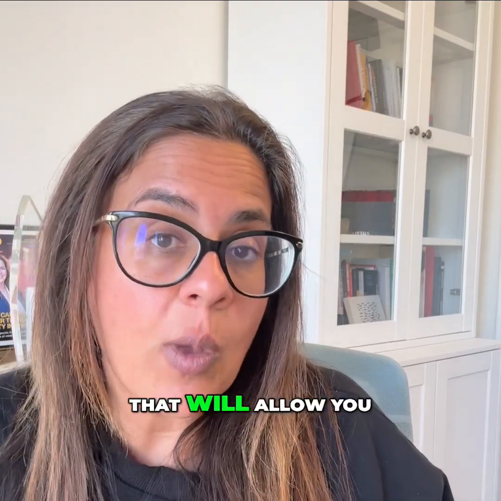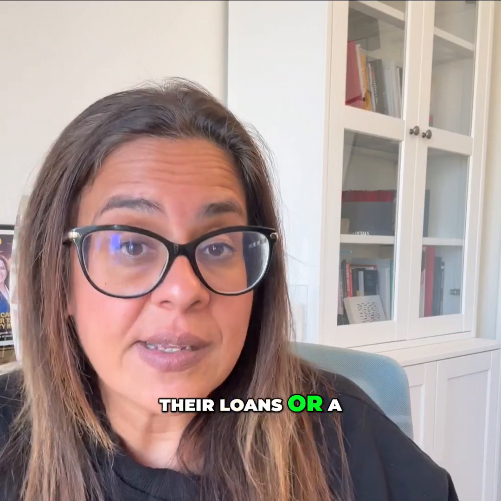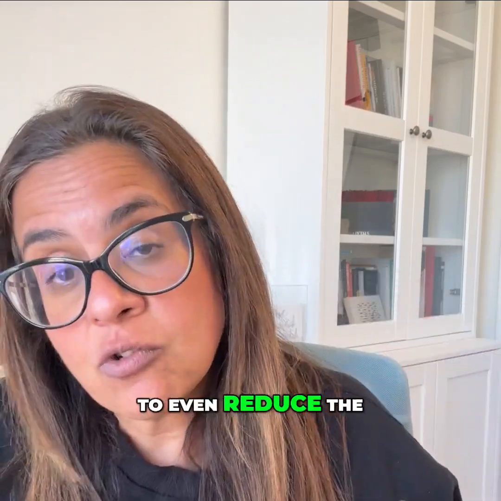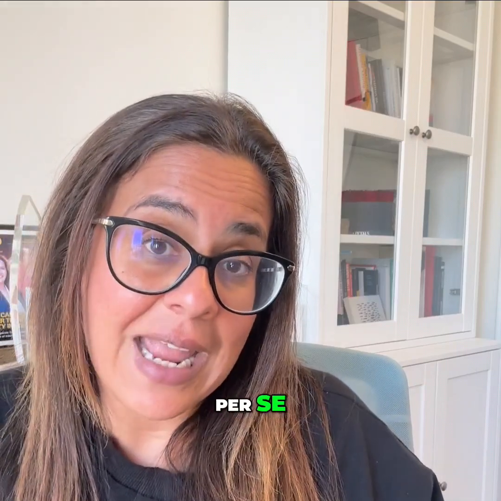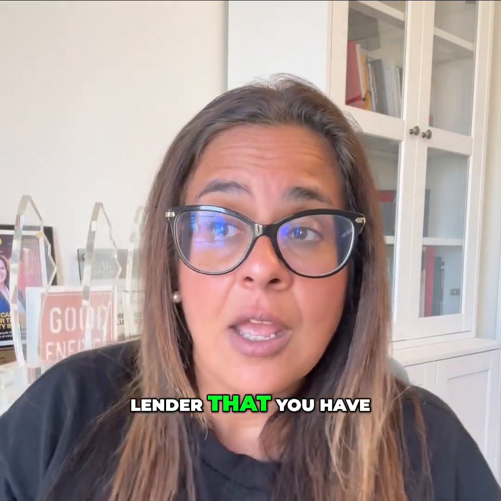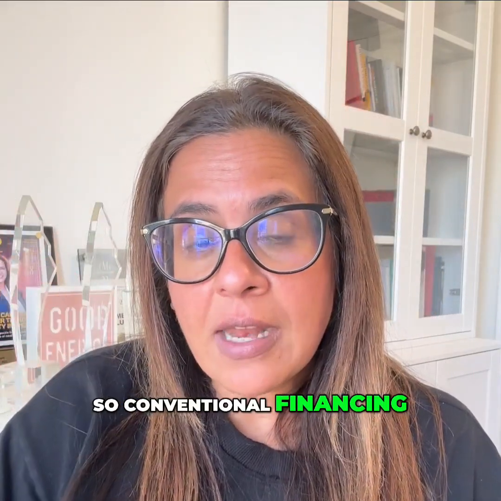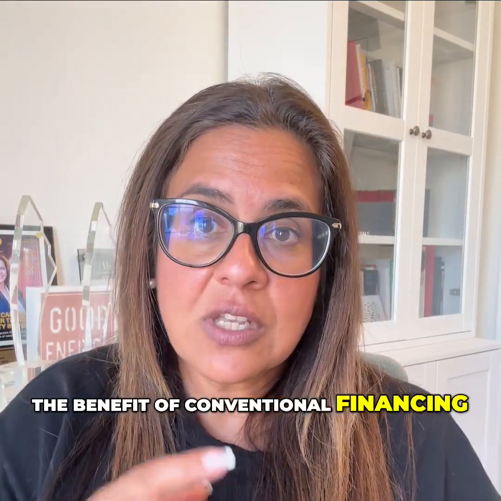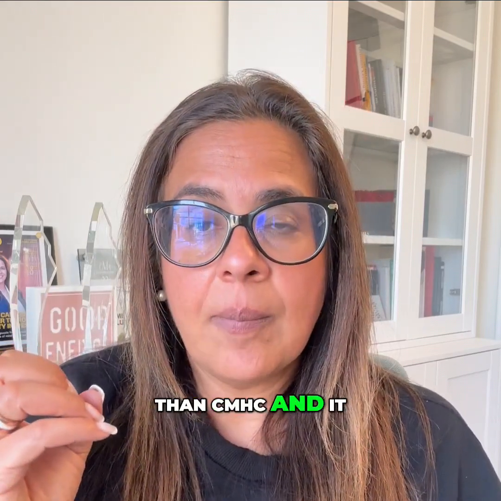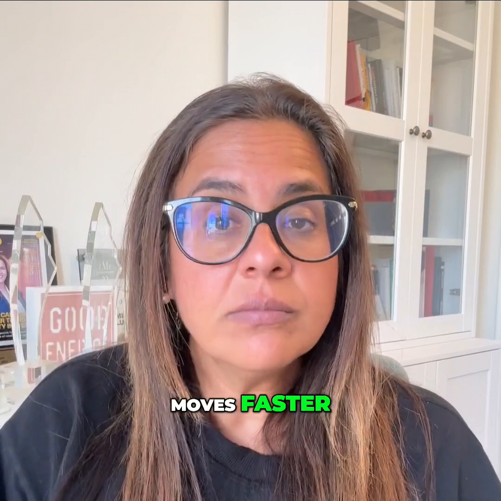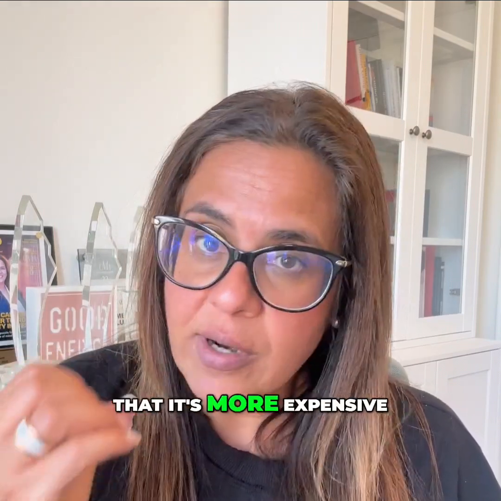And there are lenders that will allow you to set up a vendor take back second behind their loans, or a second mortgage behind their loans, to even reduce the amount of cash you're putting into the deal per se. And again, as long as we show the lender that you have enough money on exit to pay them out. So the benefit of conventional financing is that it's a little bit more lenient than CMHC, and it moves faster, okay? The downside is that it's more expensive.